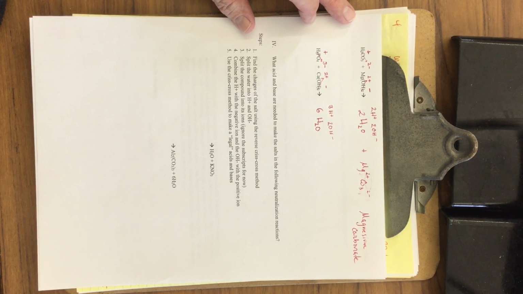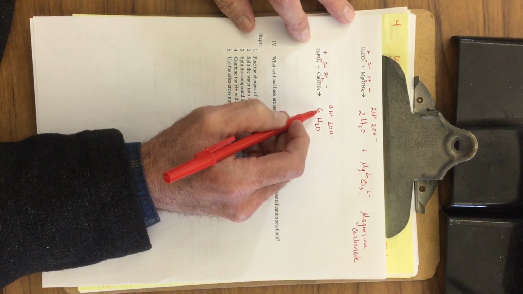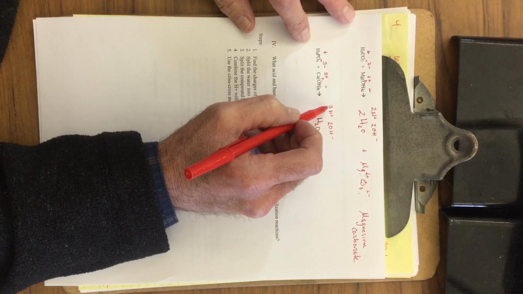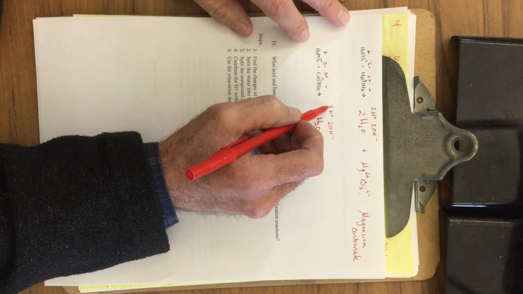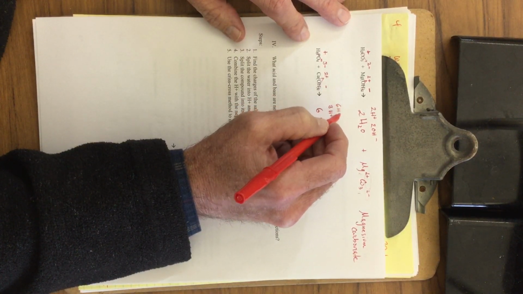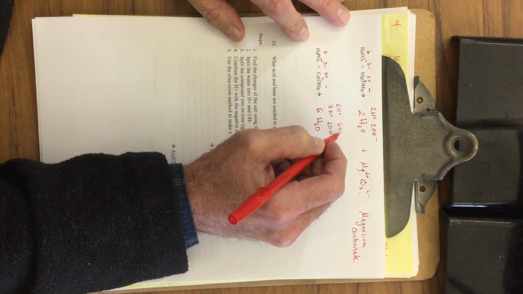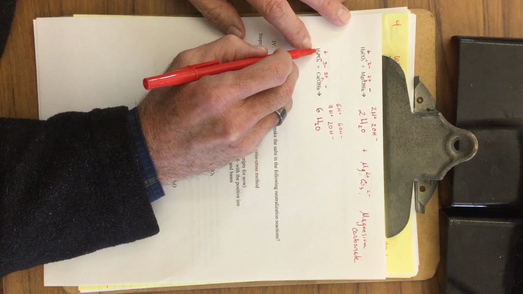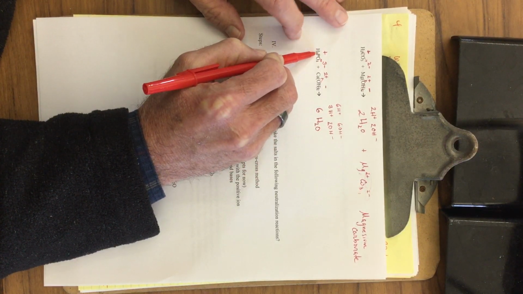We're going to have to form 6 waters from this. So in order to get 6 waters, I'm actually going to have 6 of these hydrogens. So I need 6 hydrogens, and I'm going to have 6 OH minuses. Okay, how many do I have over here though? I have 3 hydrogens.